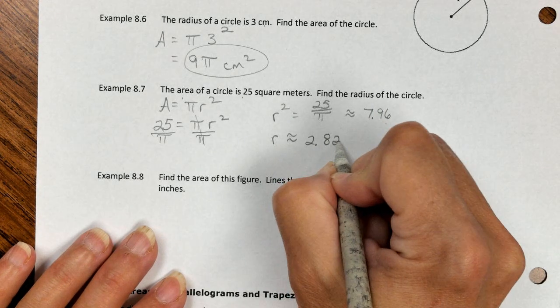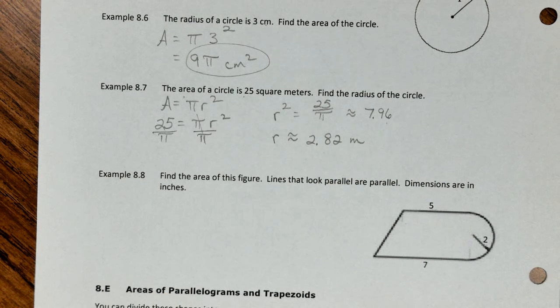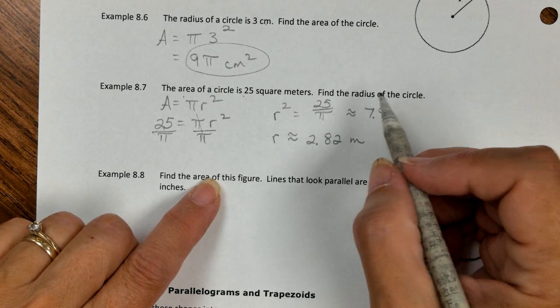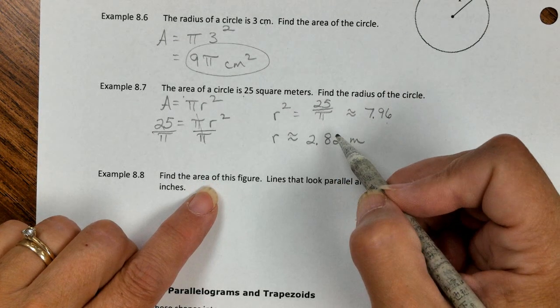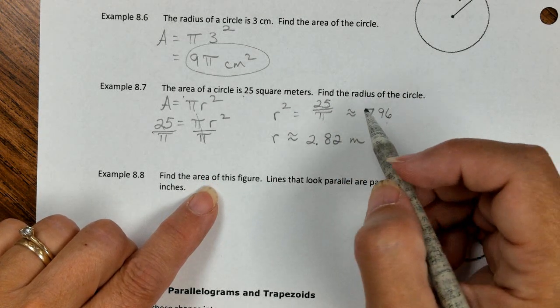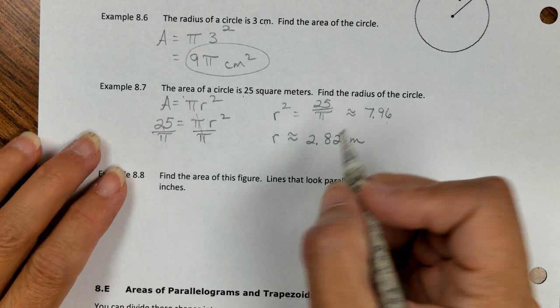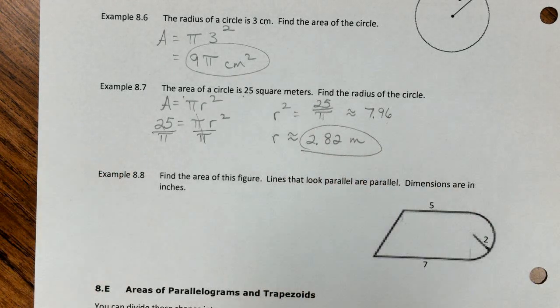Now, in order to round less, on your calculator you can do that whole thing at once: the square root of 25 divided by pi. But that is what you get. Oh yeah, it's just radius. My units are not squared, it's just the length, and so I've circled my answer now.